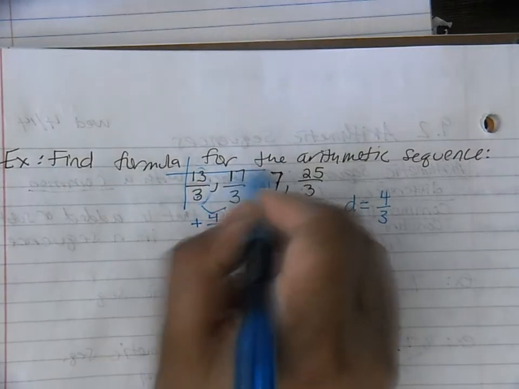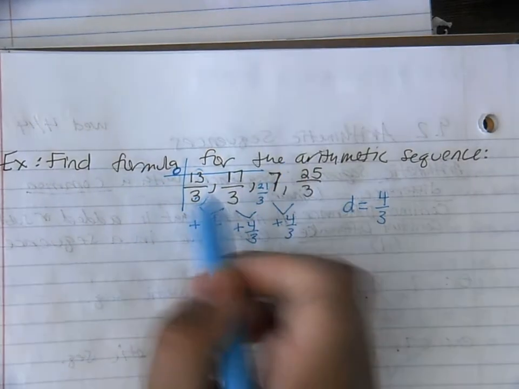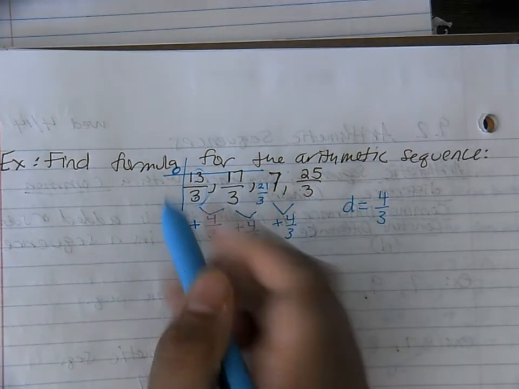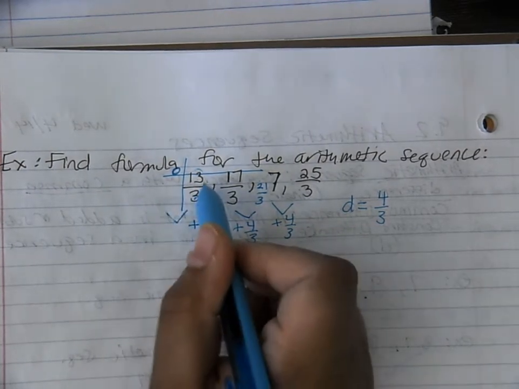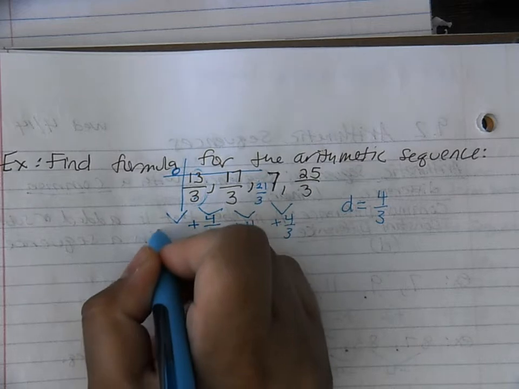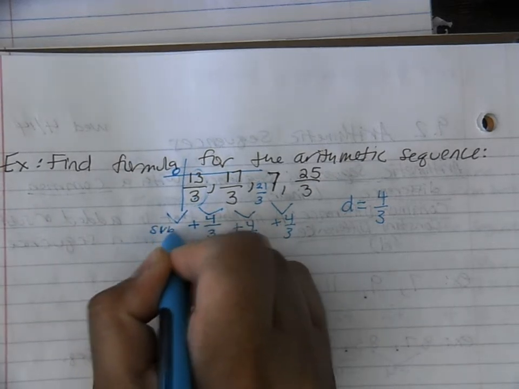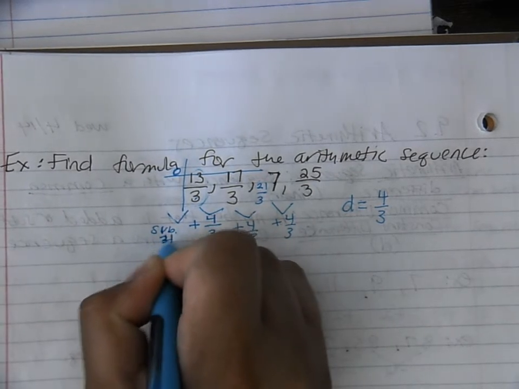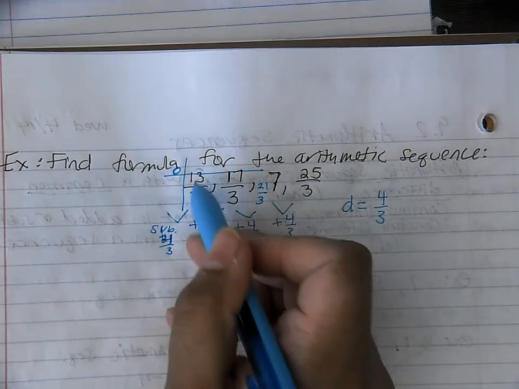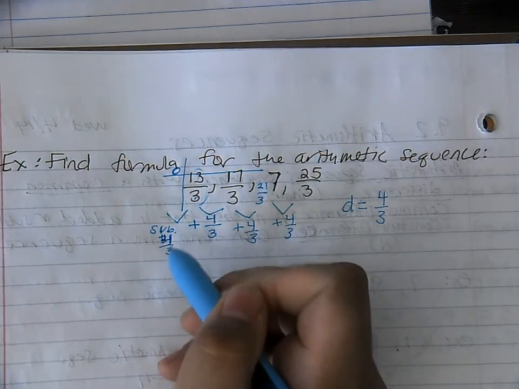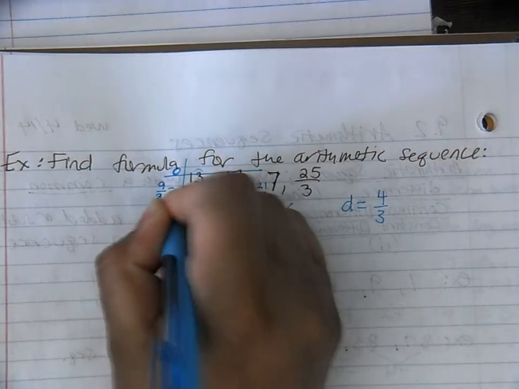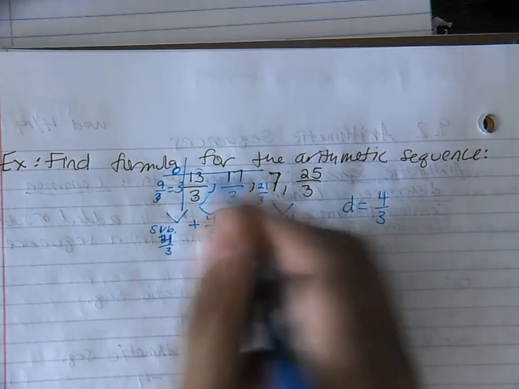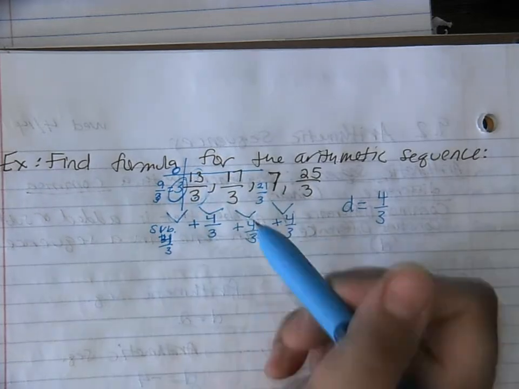So I'm going to go ahead and just find the 0th term, because I believe the answer choice is going to be left like this, where I need to figure out how I would go backwards. So 13/3 minus, or I can write subtract 4/3, would be 13 minus 4, which is 9/3. Now 9/3 can be reduced though to 3. So that would be my y-intercept, 3.